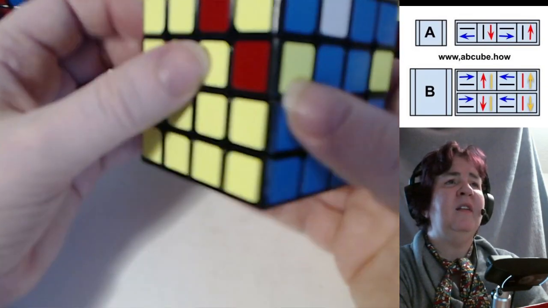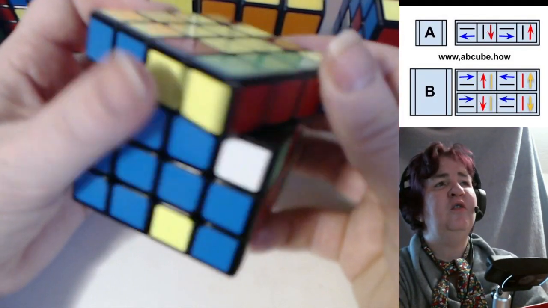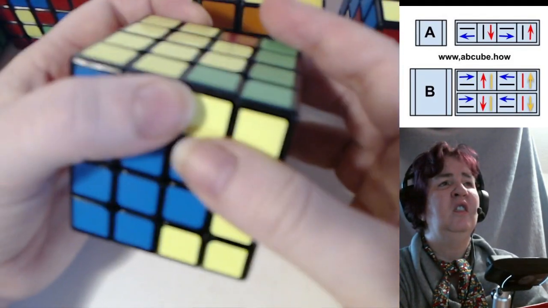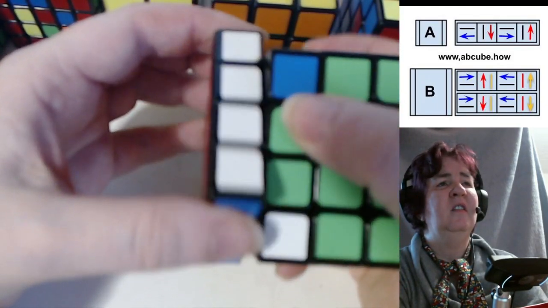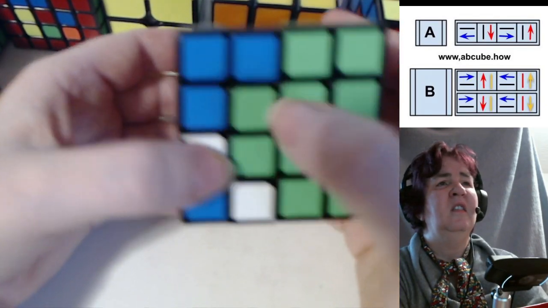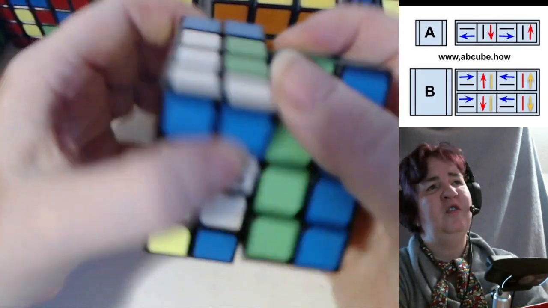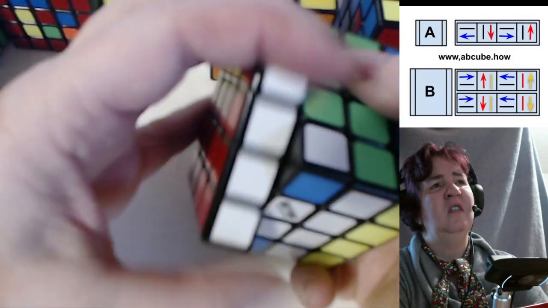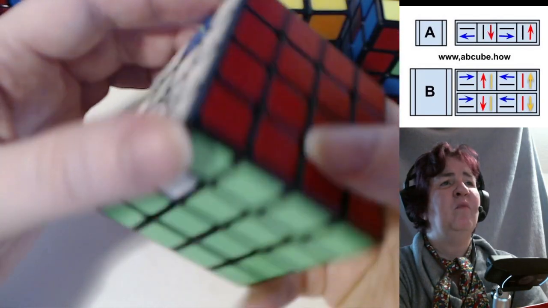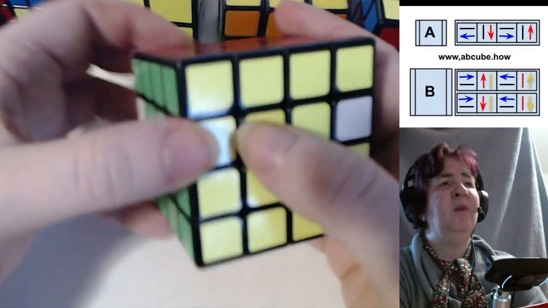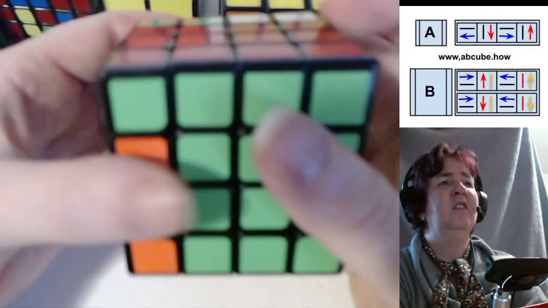Okay, we're placing red. Okay, put this piece here. Okay. Put this piece. Line the corners up. Put this piece here. Reset the cube and keep going. So now my red is correct, and I still have 3 corners that are incorrect, and so I keep solving those.